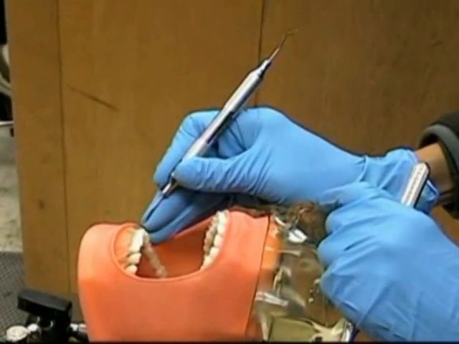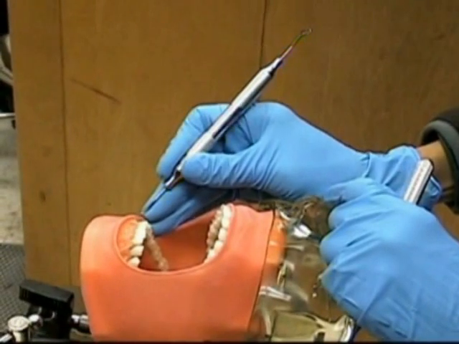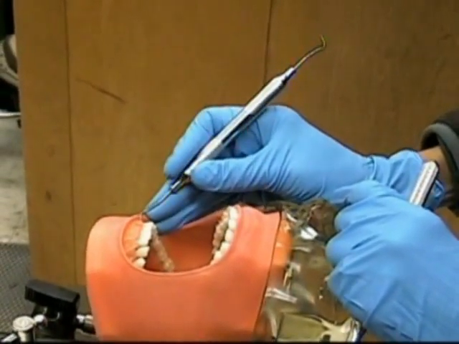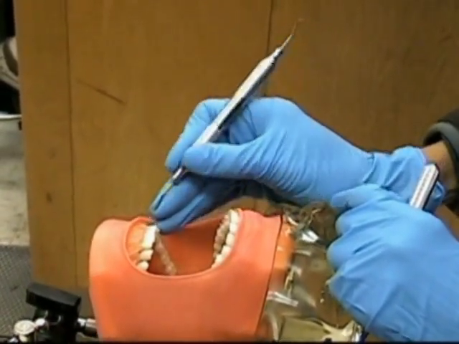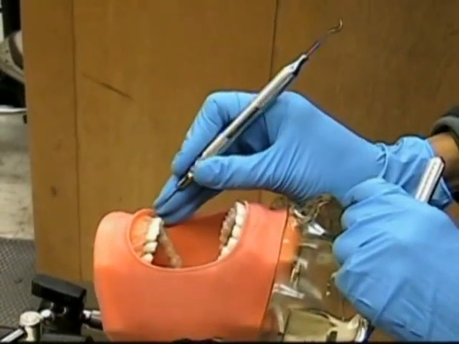Surfaces away from you. Sit behind the patient. Start at the midline.